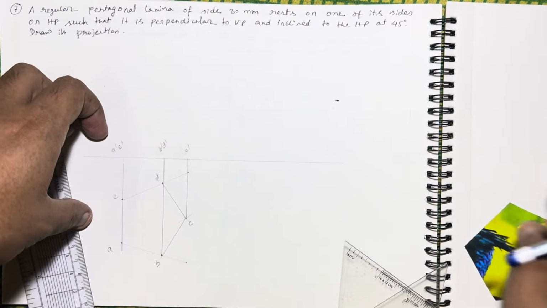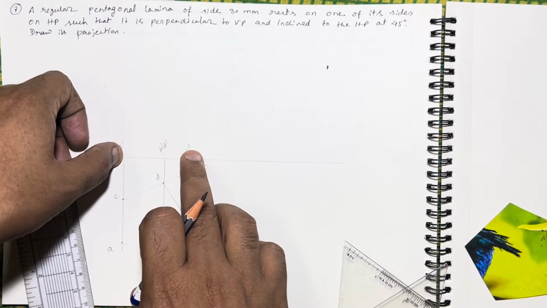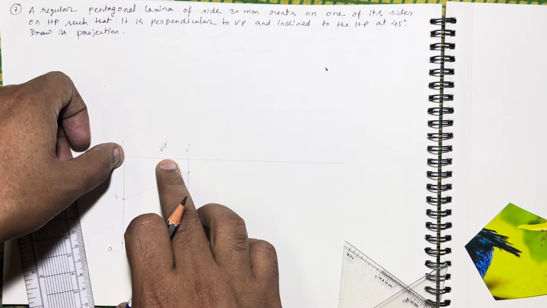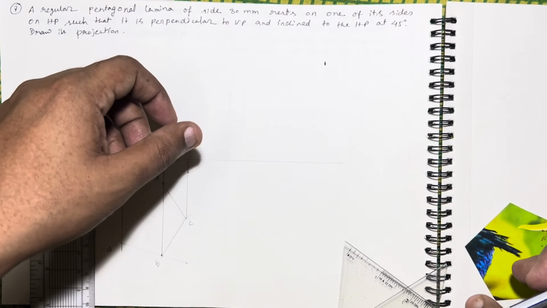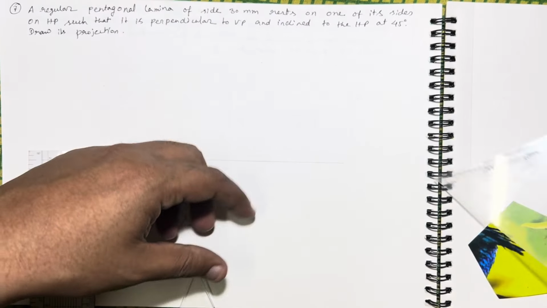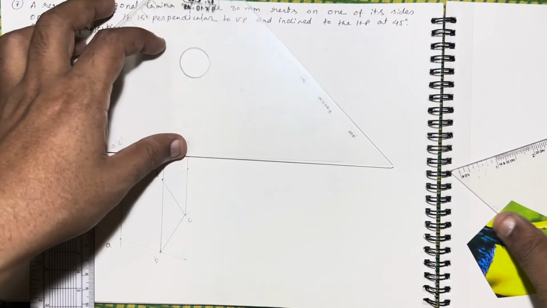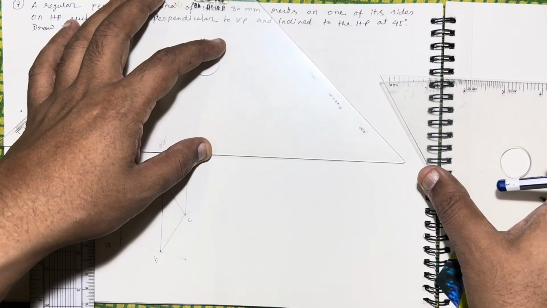Okay, so now we measure this distance and make a 45-degree line. For that you can use a set square.